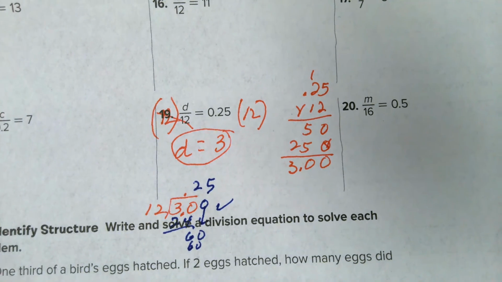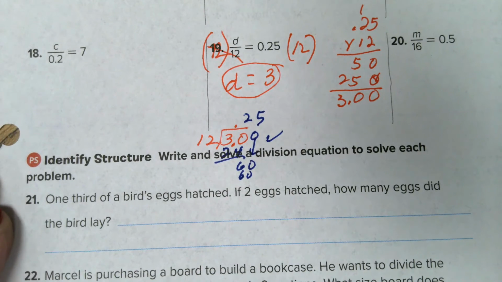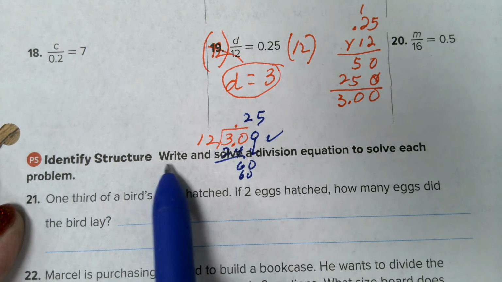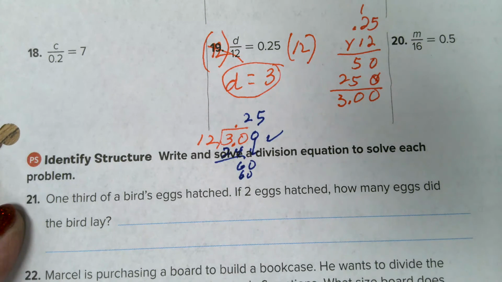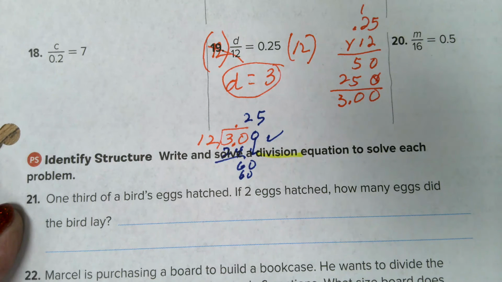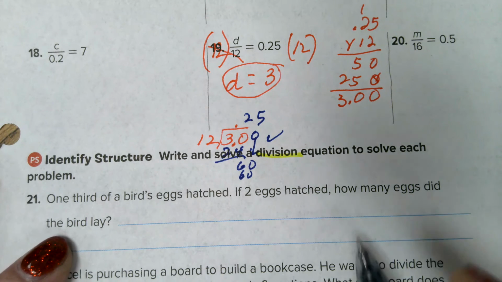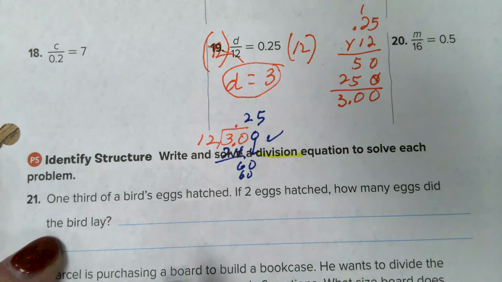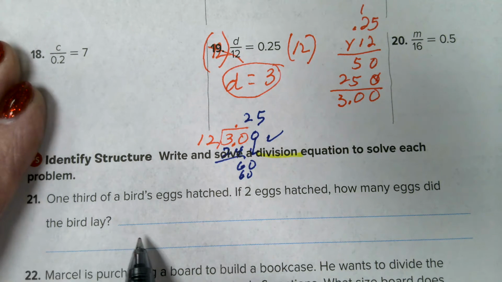Now let's look at the next group of questions, number 21. The directions say write and solve a division equation to solve each problem. So we're going to write a division equation here, and it says 1/3 of a bird's eggs hatched. If 2 eggs hatched, how many eggs did the bird lay?